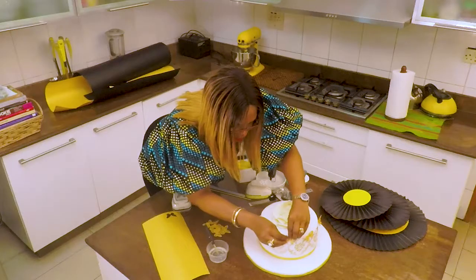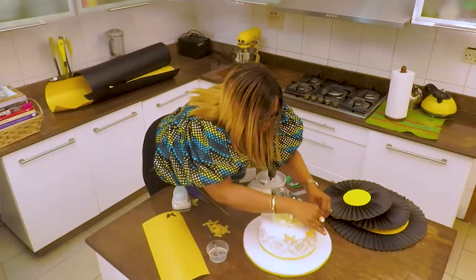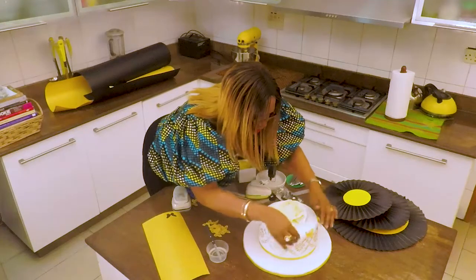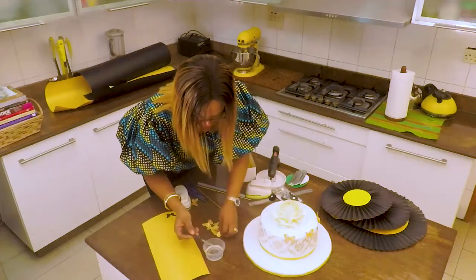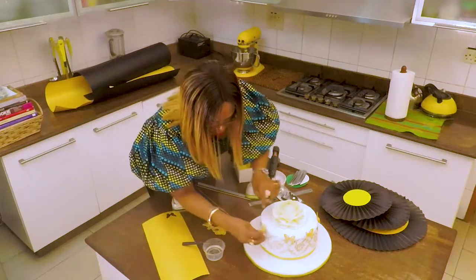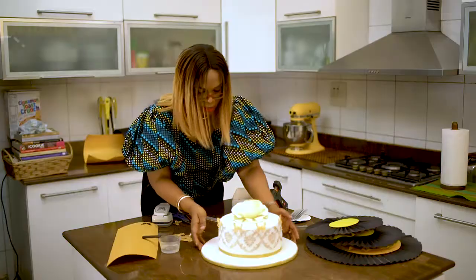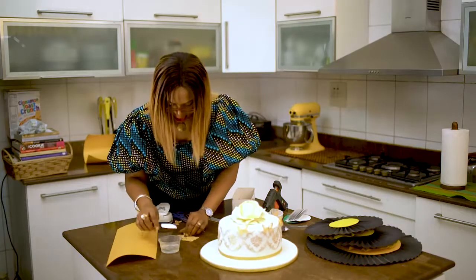You actually have these punches coming in different designs. It doesn't have to be a butterfly. You have so many different designs. Just download the addresses where you can get the punches from online. Okay, beautiful, isn't it?